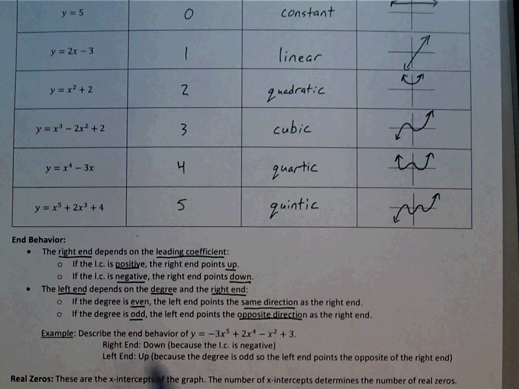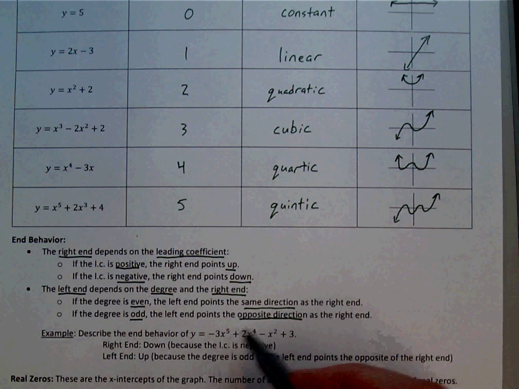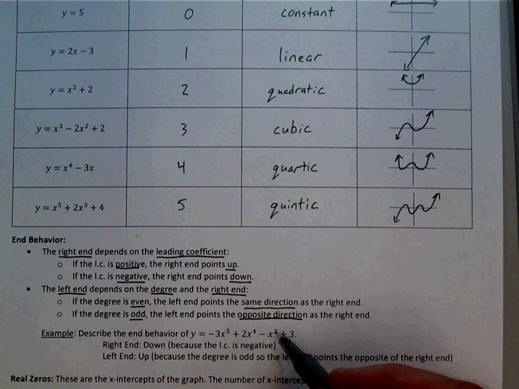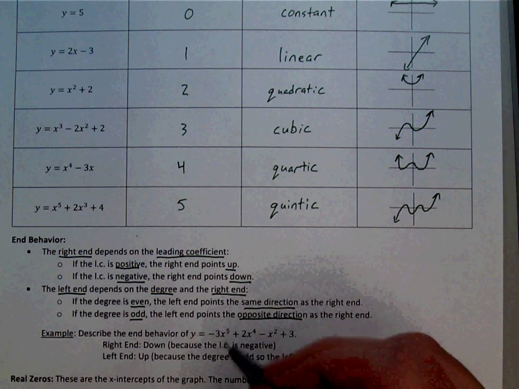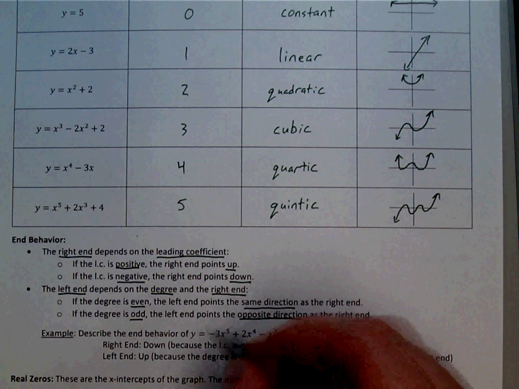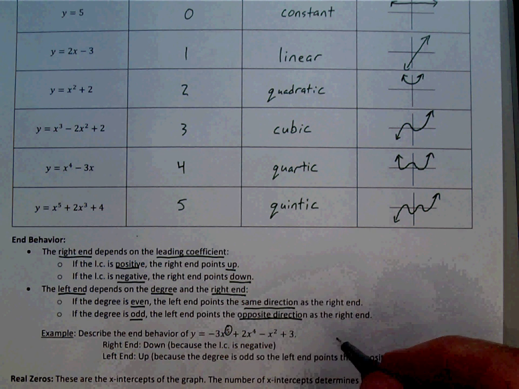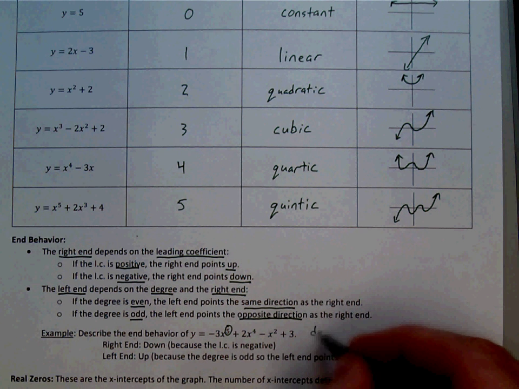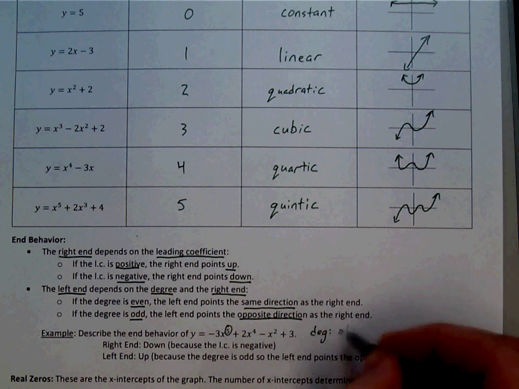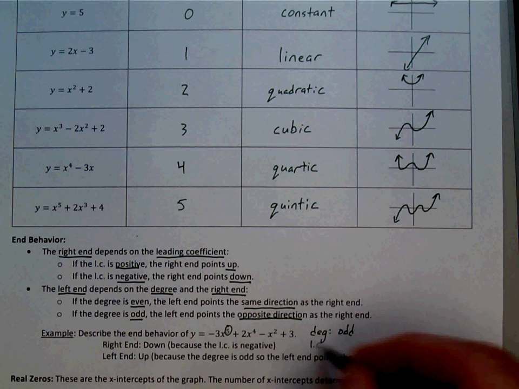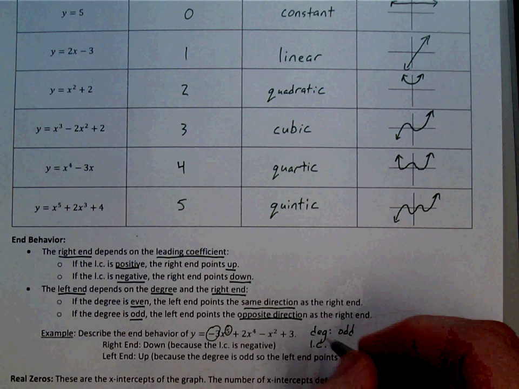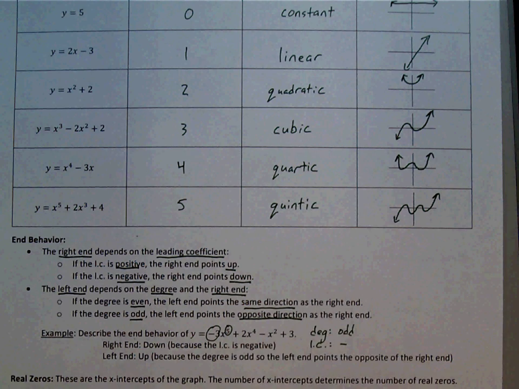So here's an example. We've got an equation, y equals negative 3x to the 5th plus 2x to the 4th minus x squared plus 3. The degree is 5, which is odd. The leading coefficient is negative 3, which is negative. So we start with the right end, because the right side always matches what the leading coefficient is doing.